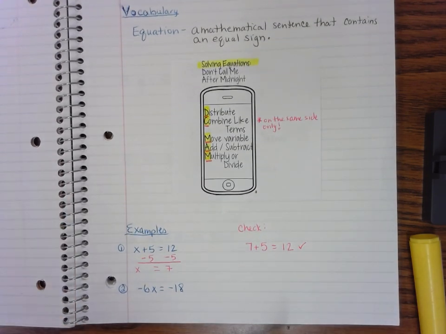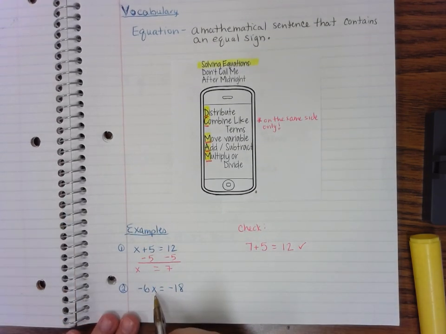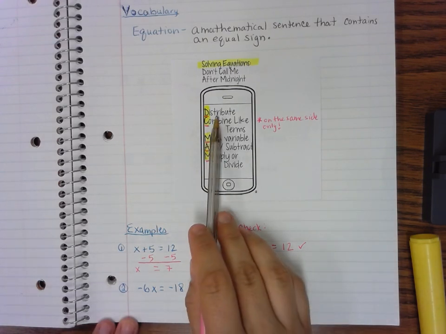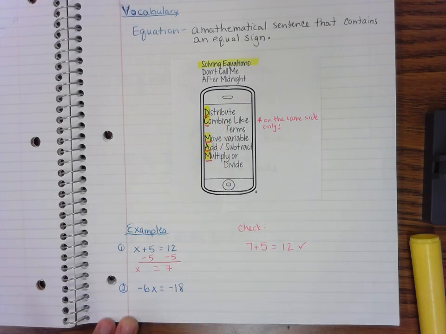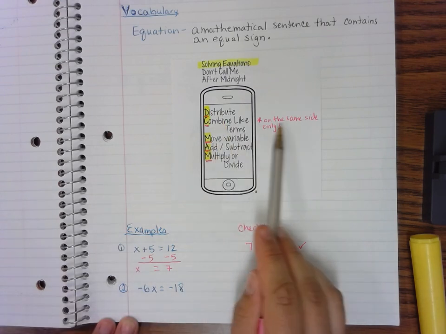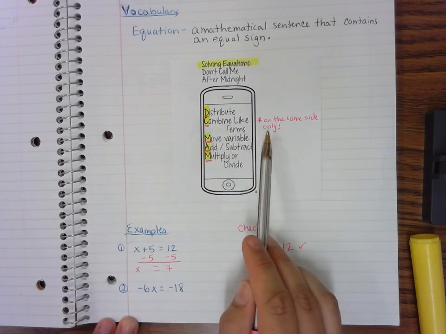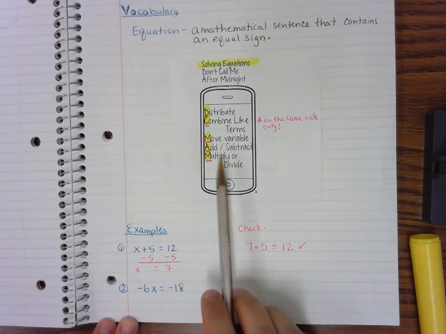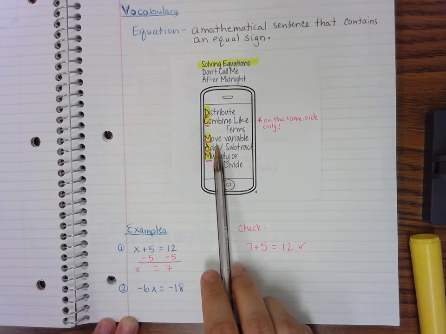Our next problem is negative 6 times x equals negative 18. Again, I do not have parentheses, so I don't need to distribute. I do not have the same variable on the same side. I only have one, so I don't need to combine like terms. The variable's already on one side.